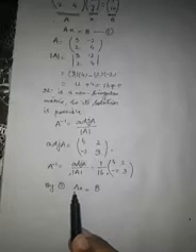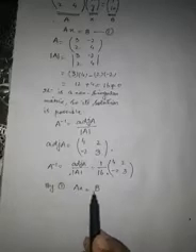Now I want to cancel this A, or I try to take this A towards this side. How is it possible? Pre-multiply both sides by A inverse.